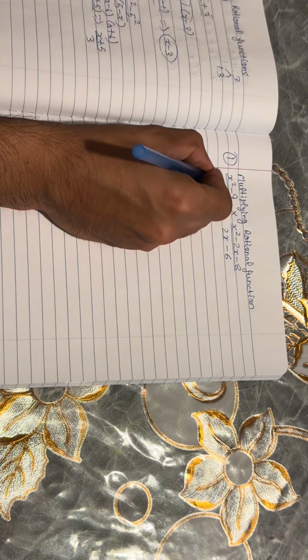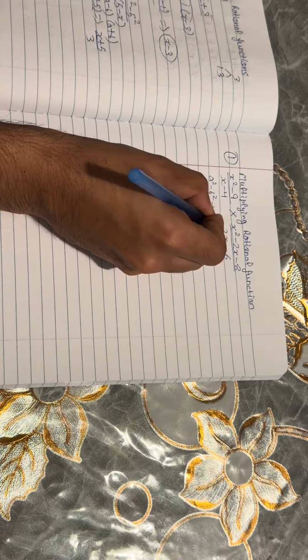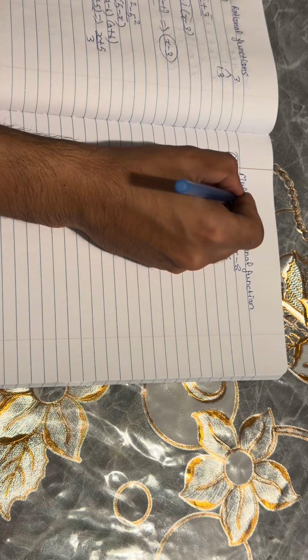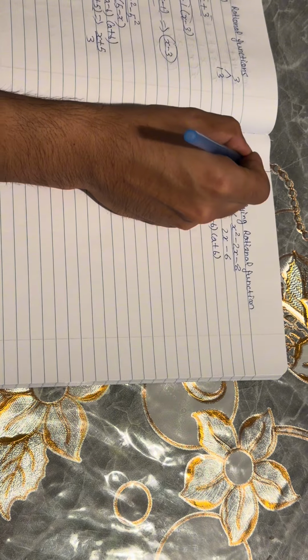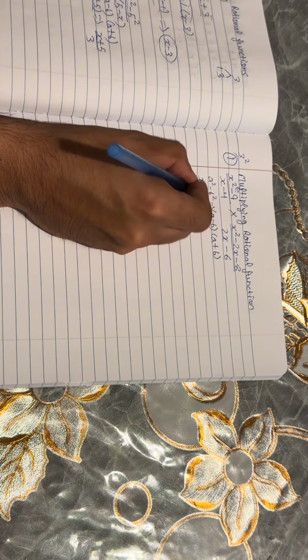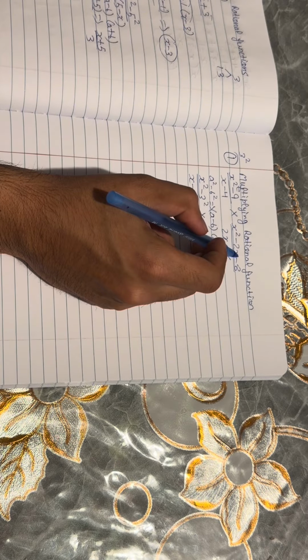We'll just use the formula of a squared minus b squared, which will be a minus b, a plus b. We can write this 9 as 3 squared, which will give us x minus 3 squared. Bottom we can write as it is, x minus 4.